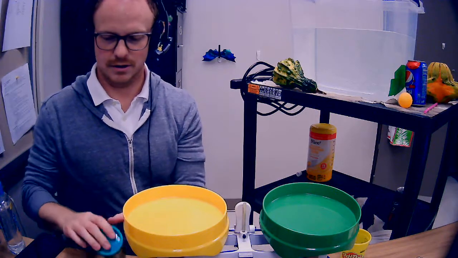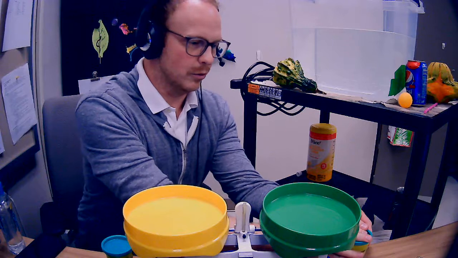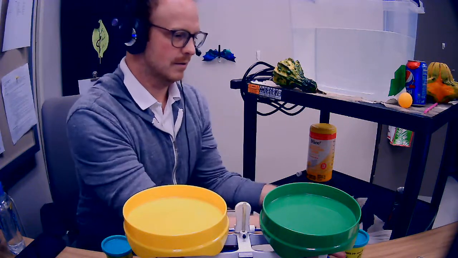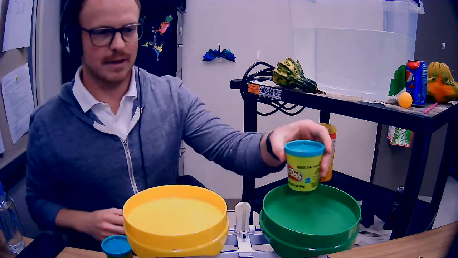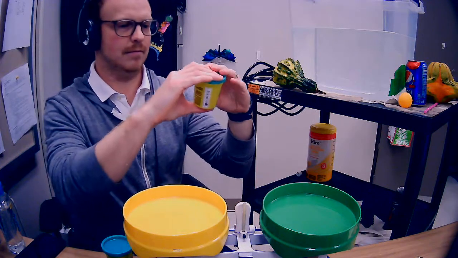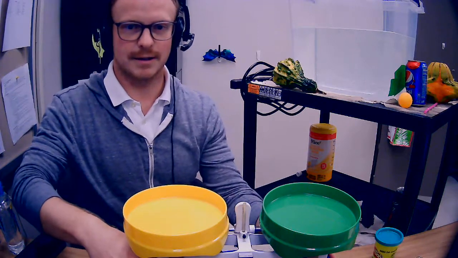Let's use our balance and see what weighs more. They're both filled to the top. Move this so we can see it a little better.